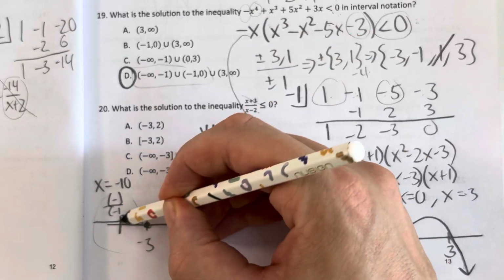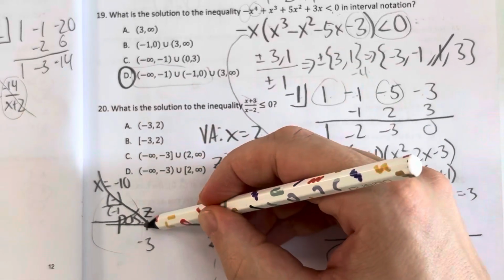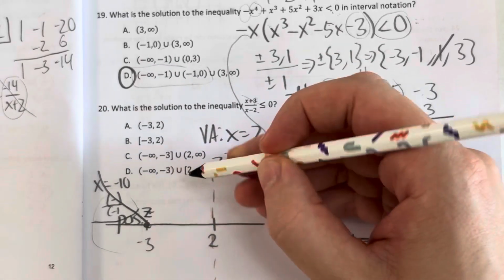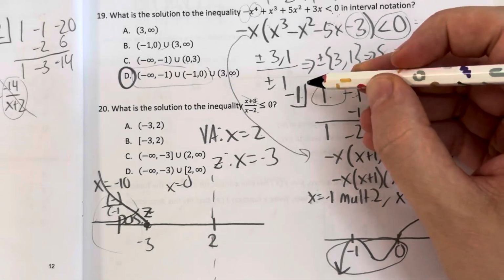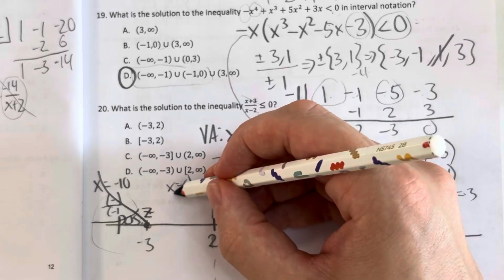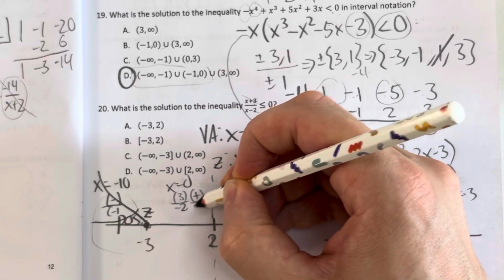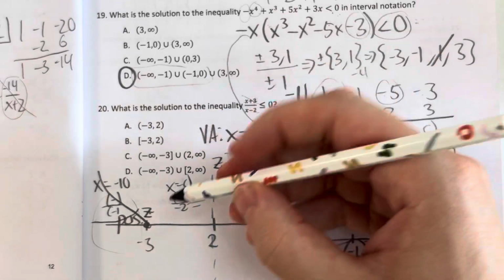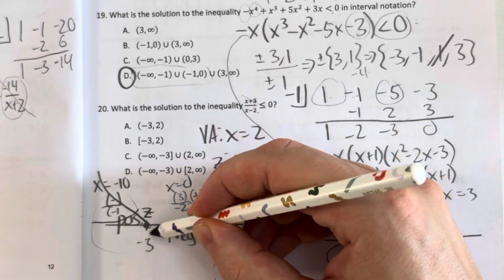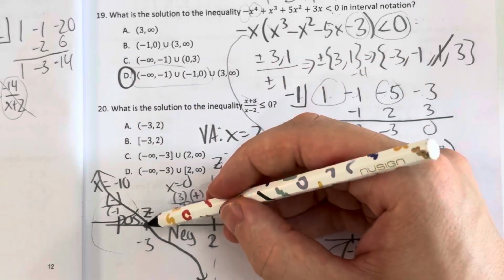It'd probably be looking like this. Then at negative 3 it's 0. Then in between it's 3 over negative 2. It's a positive over a negative, so it's negative. It's probably doing something like this. And that's what we want.